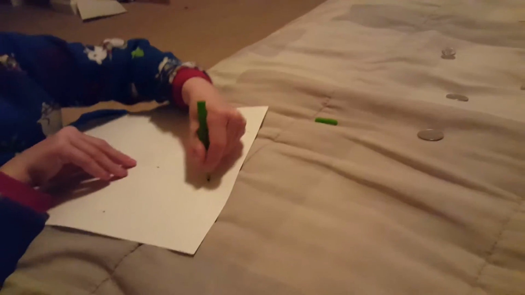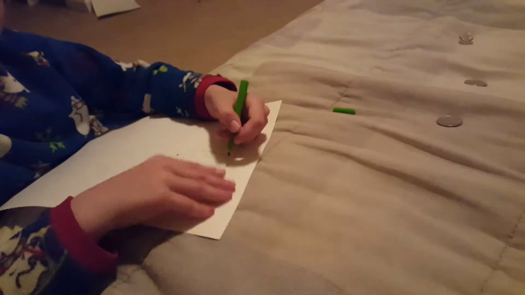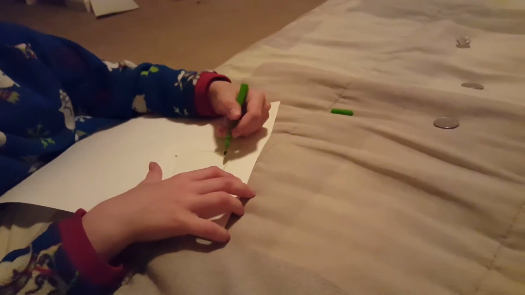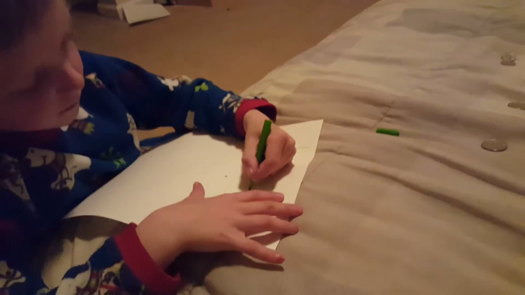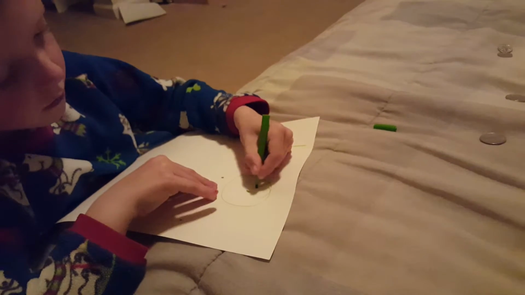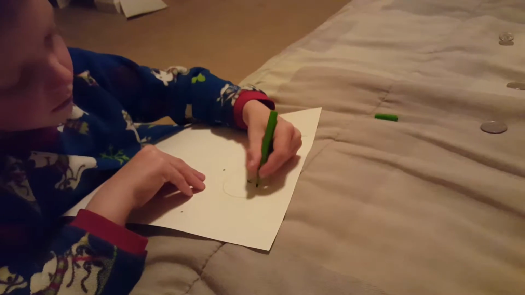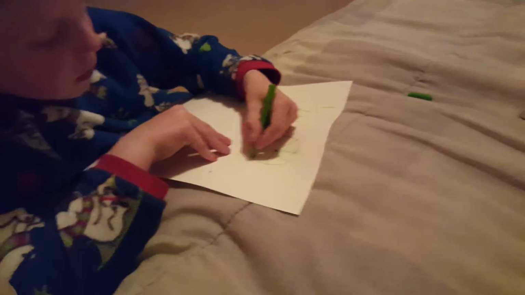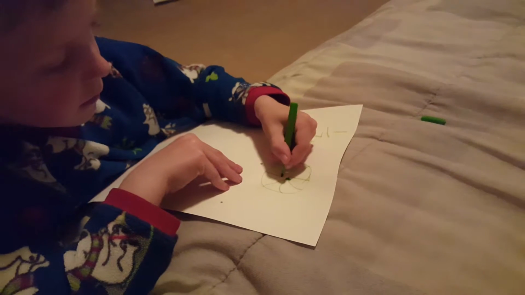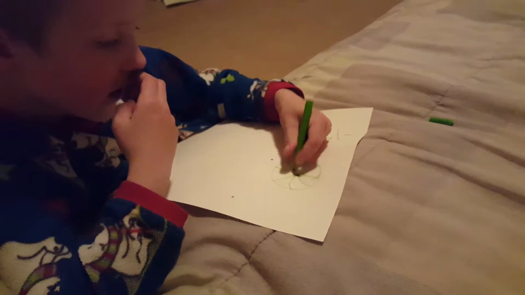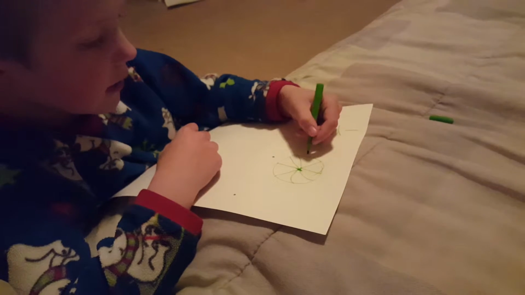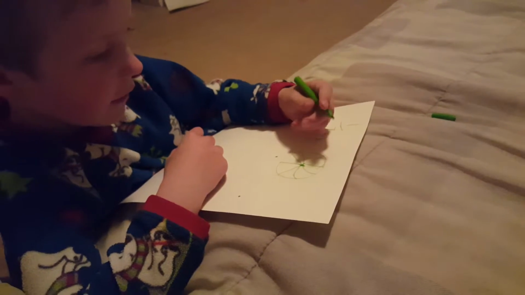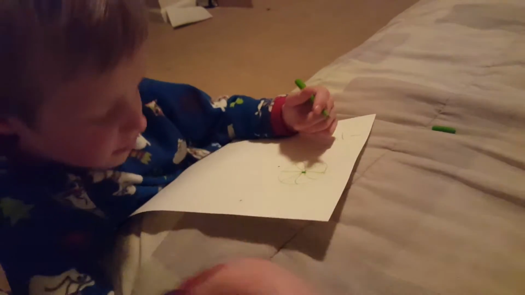1/7. Okay. Now let's draw 1/7. 1 cookie. 1/7. Why don't you put your dot in the middle? There you go. 2, 3, 4, 5, 6, 7. Uh-oh. What'd you draw?